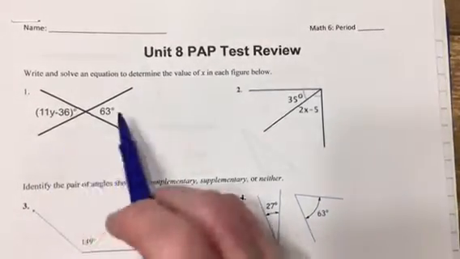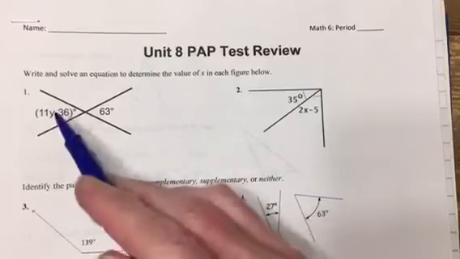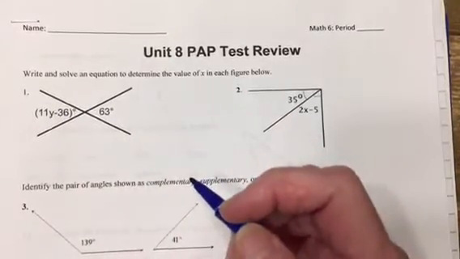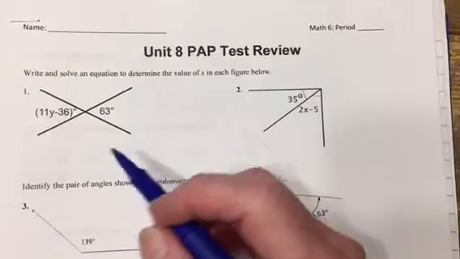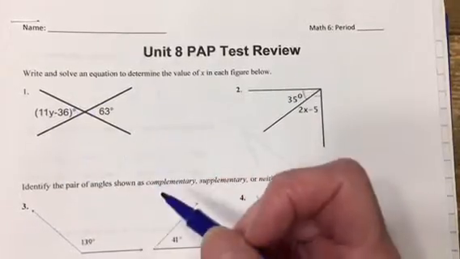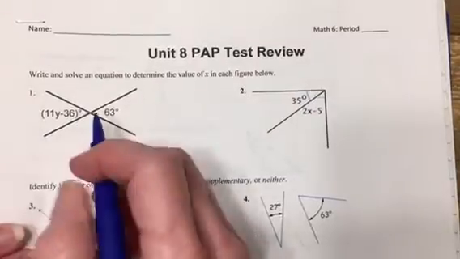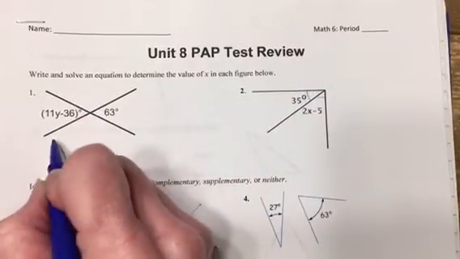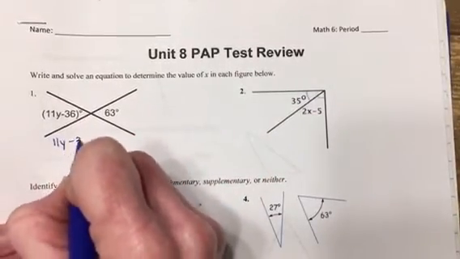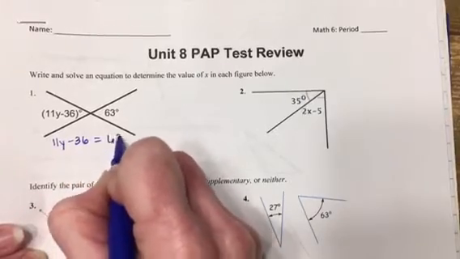So first we need to look at what kind of angles these are because they're across from each other. These are considered to be vertical angles, and vertical angles are congruent, which means they're equal. They have the same measure. So I can write an equation that's going to allow me to solve for y. So 11y minus 36 is equal to 63.